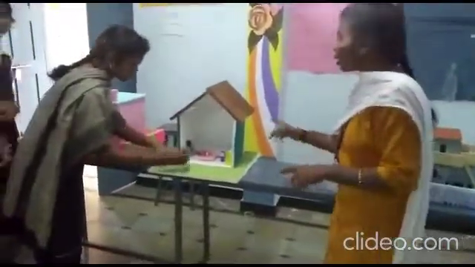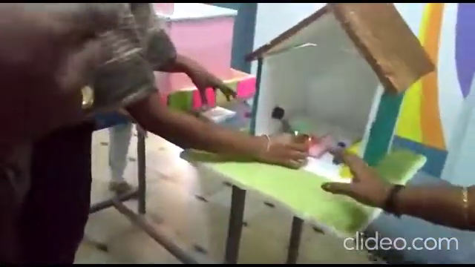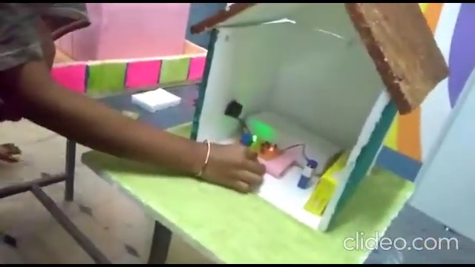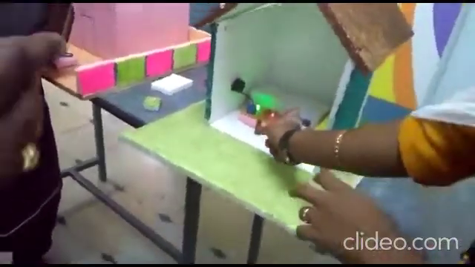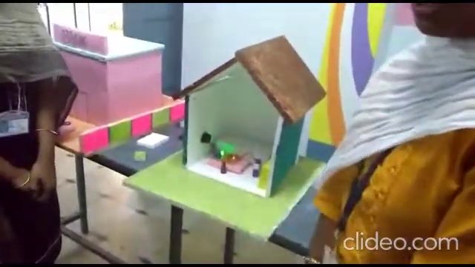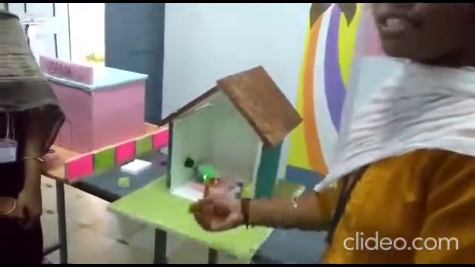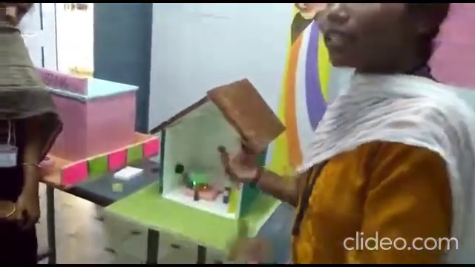There are two types of smoke alarms, the ionization alarm and the photoelectric alarm. Basically, this is an ionization alarm. The ionization alarm is the best of all these alarms because it can sense even a small amount of smoke.